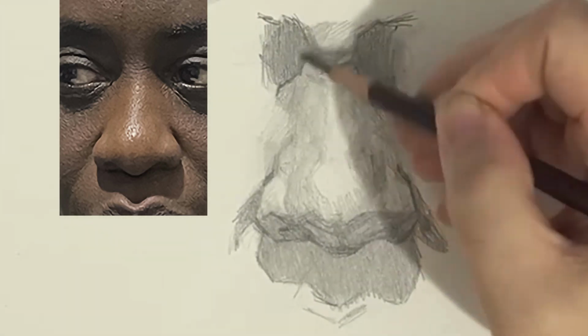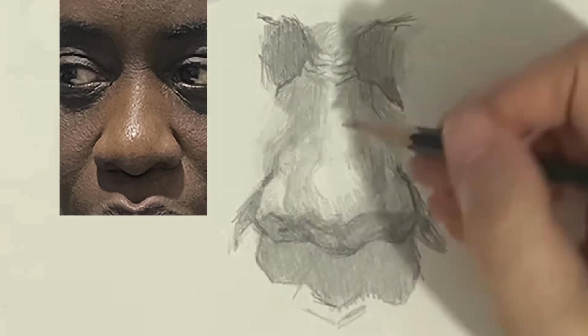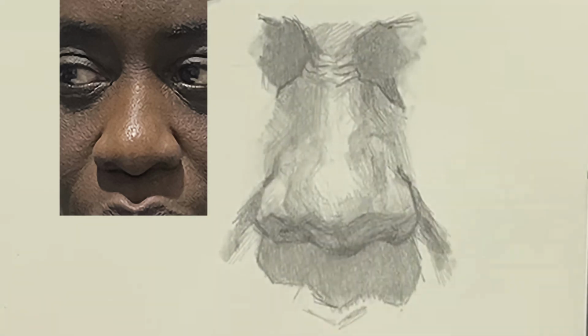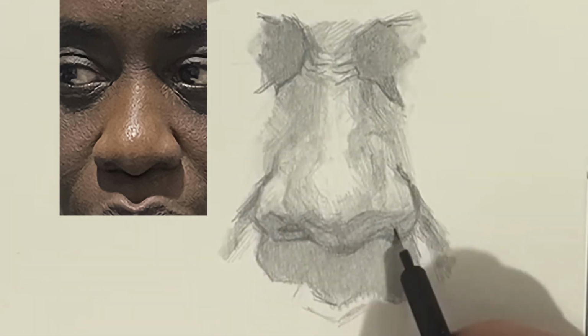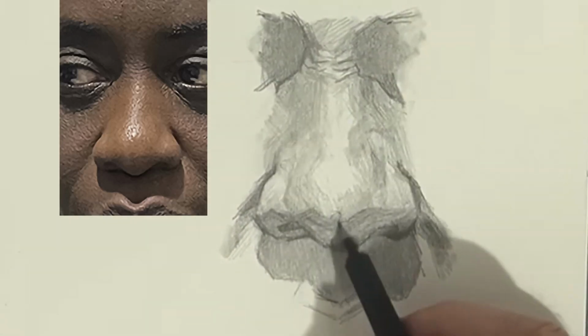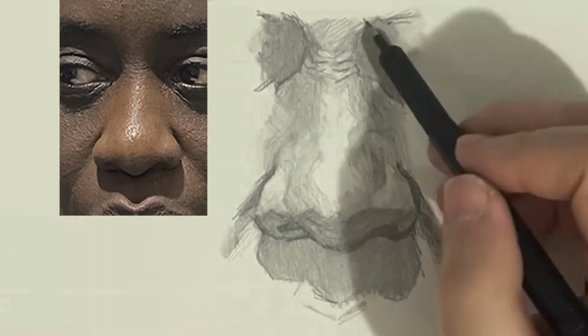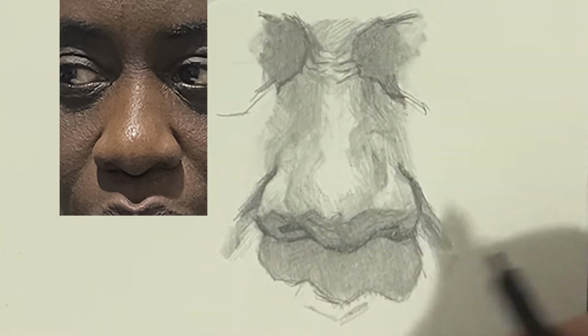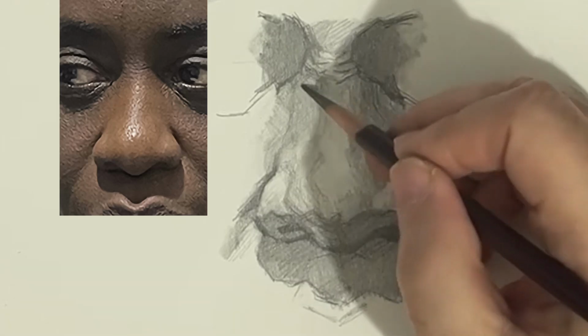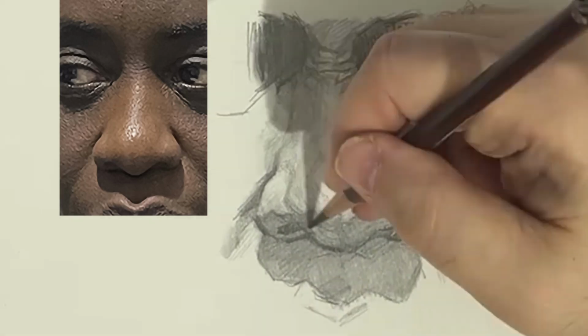And to a lesser or greater extent, you do it according to the individual, right? In terms of emphasizing the boniness of the nose. If it's really a bony structure, you would emphasize that. You would emphasize whatever the particular individual shows you, from what you see.